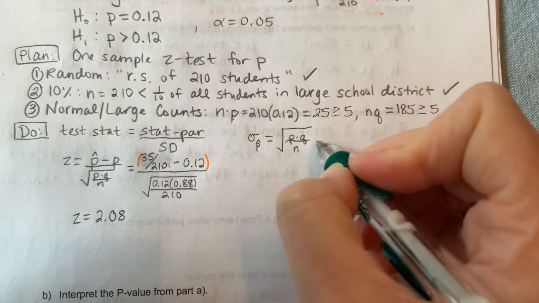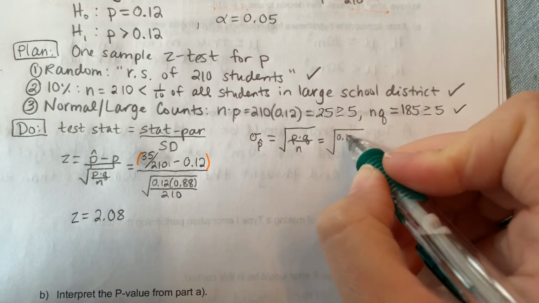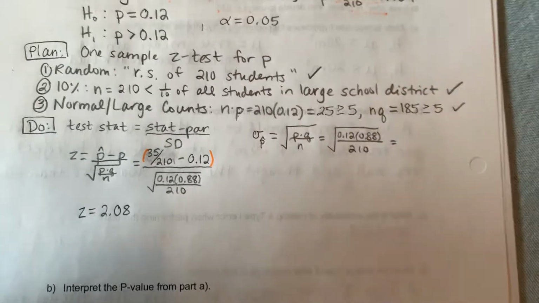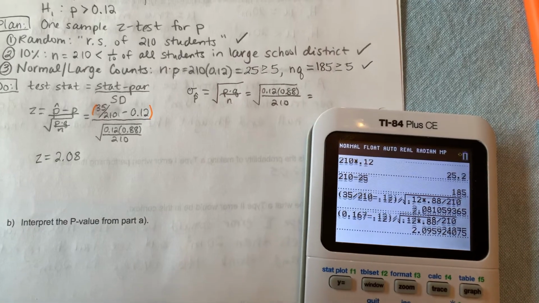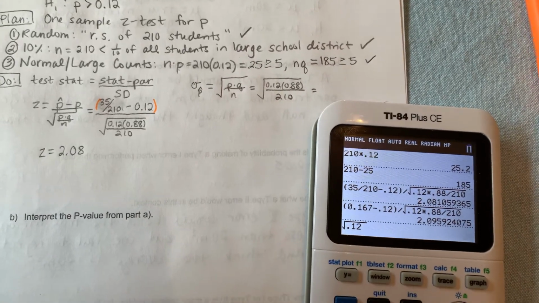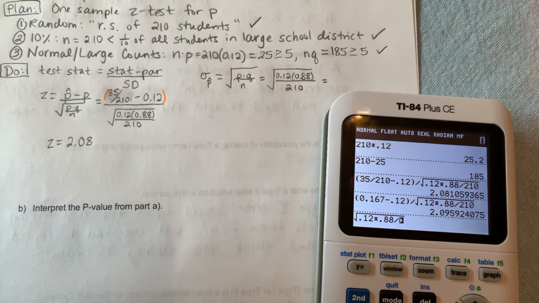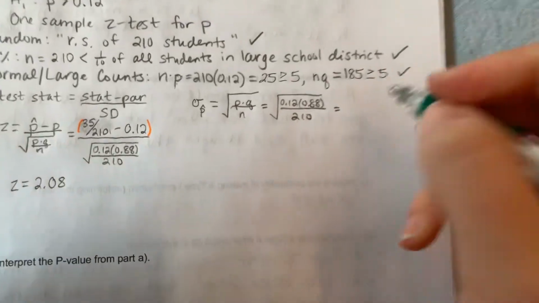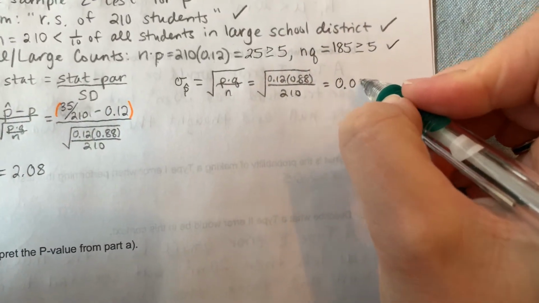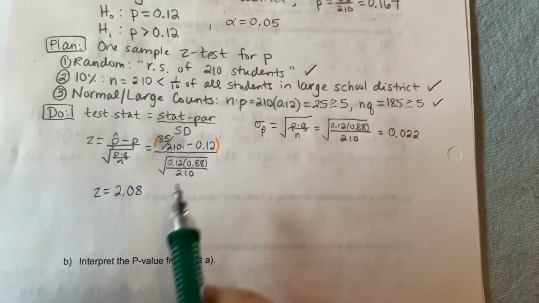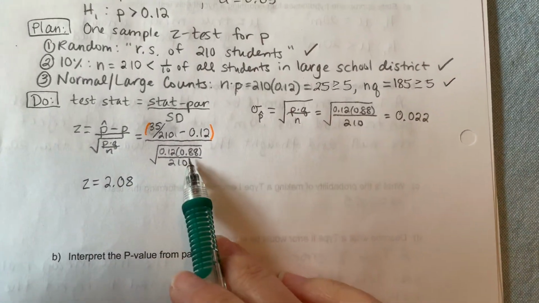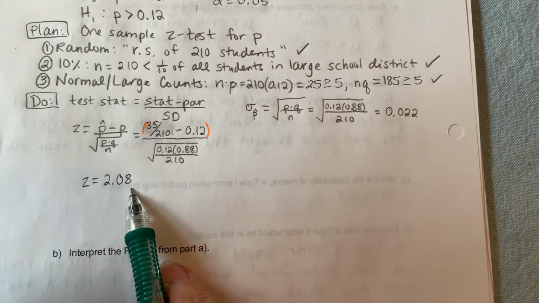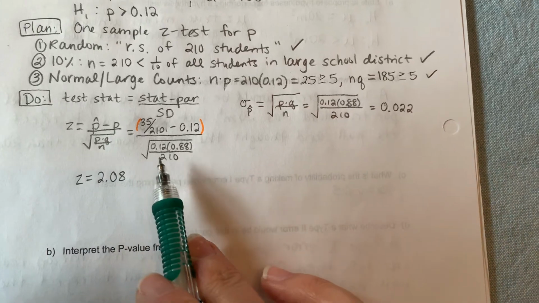That's the square root of p times q divided by n. So the square root of 0.12 times 0.88 divided by 210. I get 0.022. Three decimal places is usually good. Now, notice if you had used that value 0.022 as your denominator here, you would also have rounding error and it would throw off your test statistic, your z-score. Please don't use the rounded version, type in the whole thing.